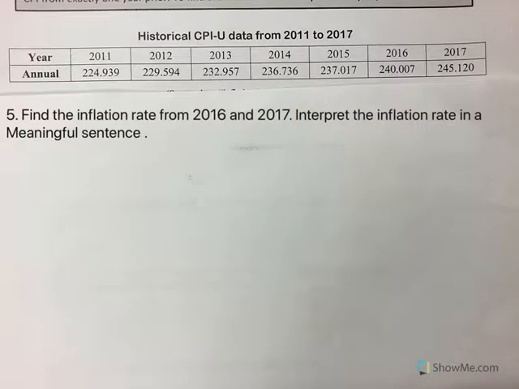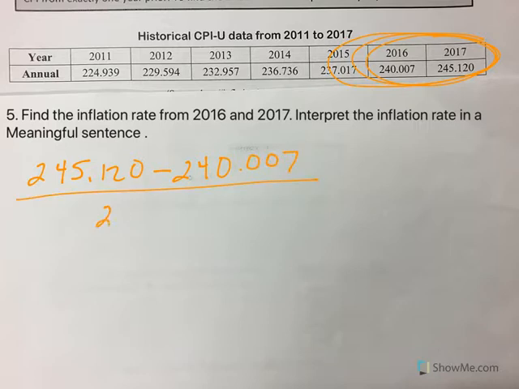All right. And number 5, find the inflation rate from 16 to 17, and then interpret that in a meaningful sentence. So for 16-17, we're using these 2 values. So new minus old divided by old.